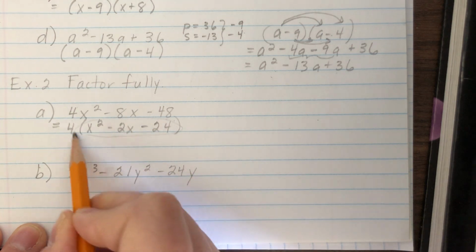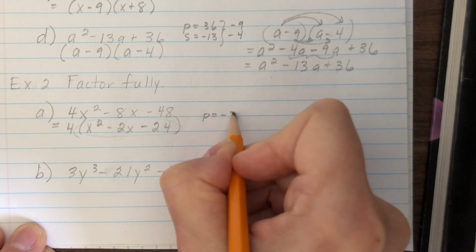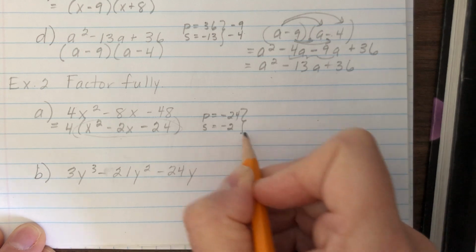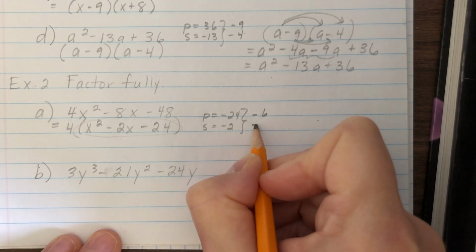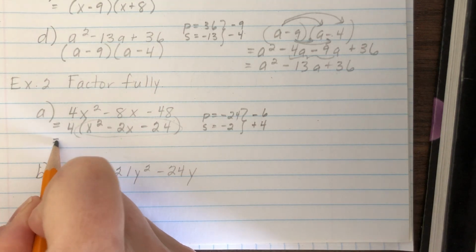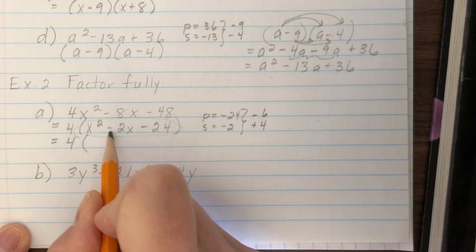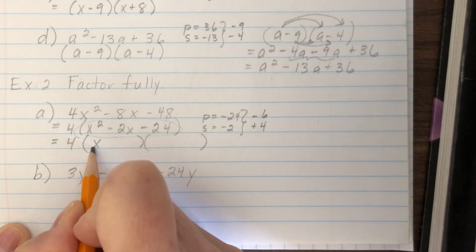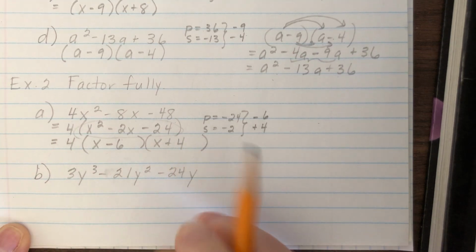Inside the brackets, I'm left with a simple trinomial. The product of the simple trinomial is -24, and the sum is -2. The two numbers that satisfy that product and sum are -6 and +4. So now my final factored form would be 4, and then the expression x squared minus 2x minus 24 is going to be replaced with two factors. The first factor would be x minus 6, and the second factor would be x plus 4.